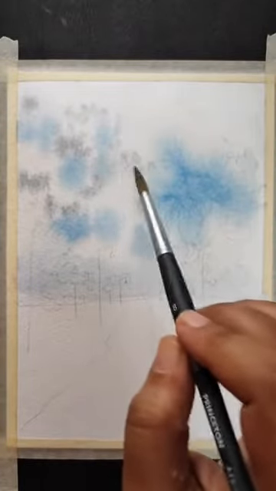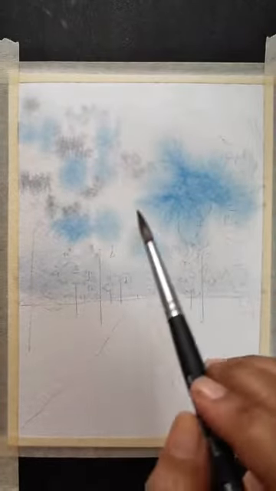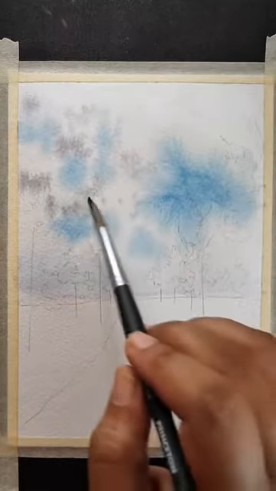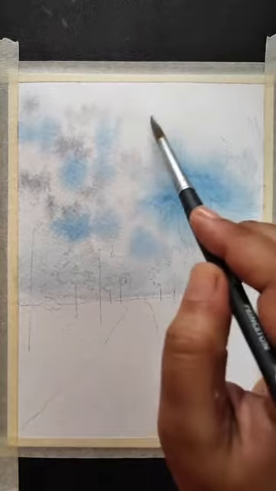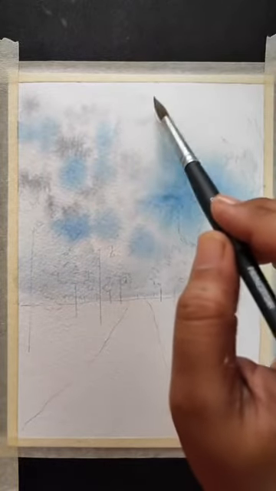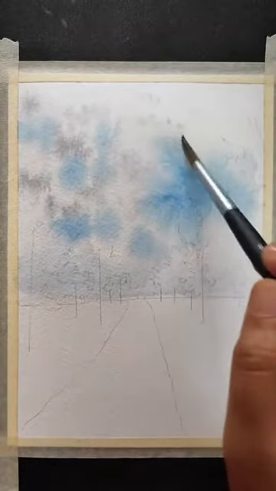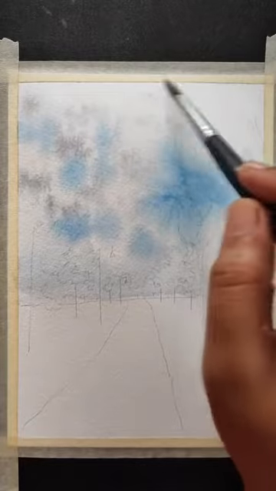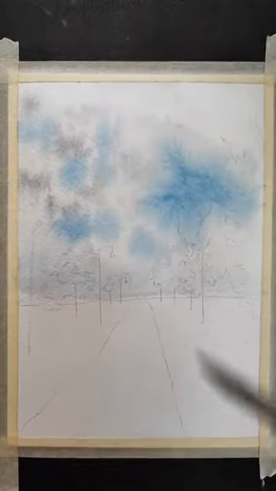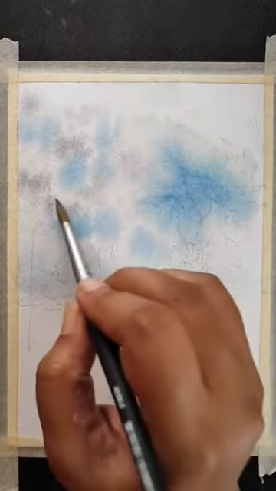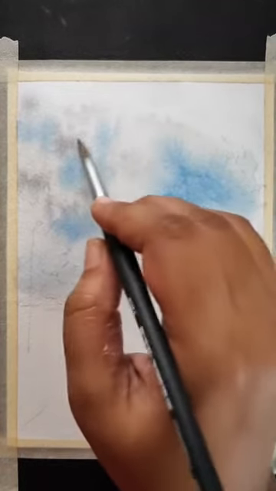Very, very light wash consistency, and a large part of it is only around this area. So you will notice this part of the sky is still quite bright. I don't want to put too many grays there. If I do, just a dab, not more. Okay, so let these grays do their thing.